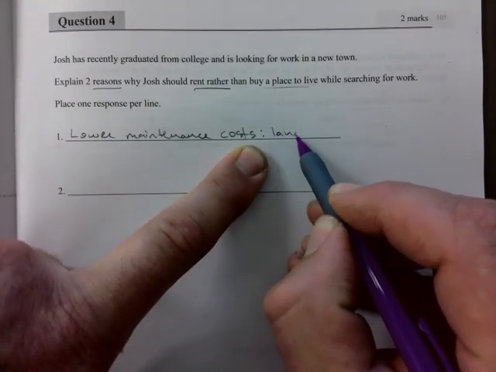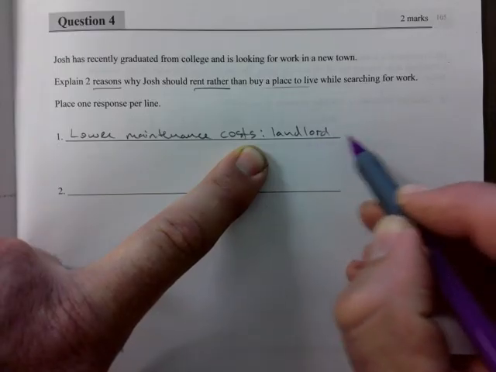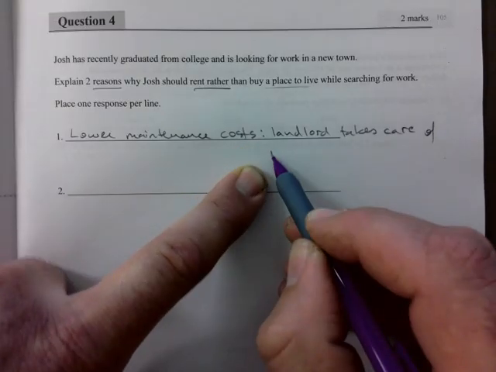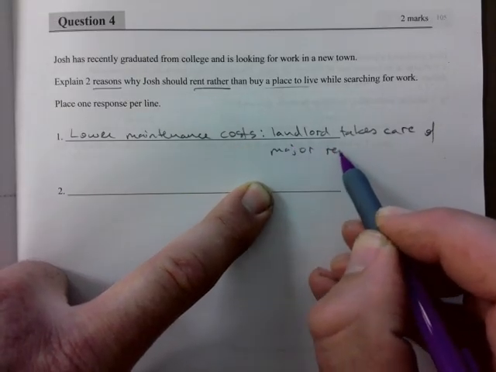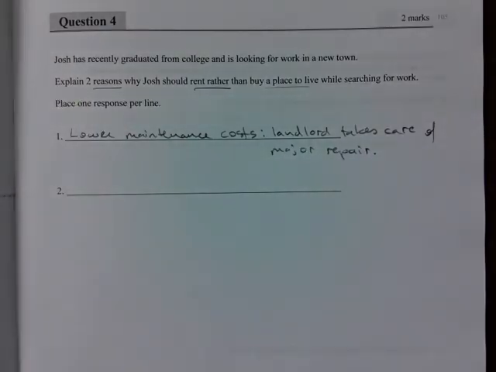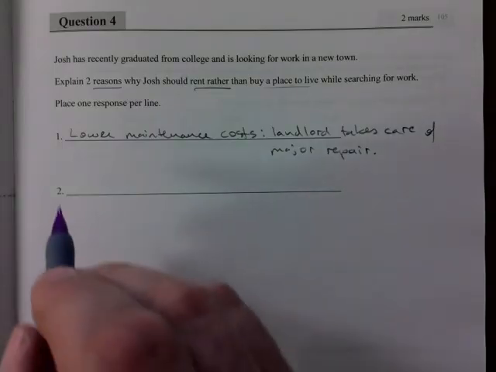Landlord takes care of major repairs. You know what? I'm just going off a little bit more because it says explain. I'm pretty sure you would have been fine with this lower maintenance cost, but sometimes they're also not really consistent, right? So I just want to make sure I get my mark there.